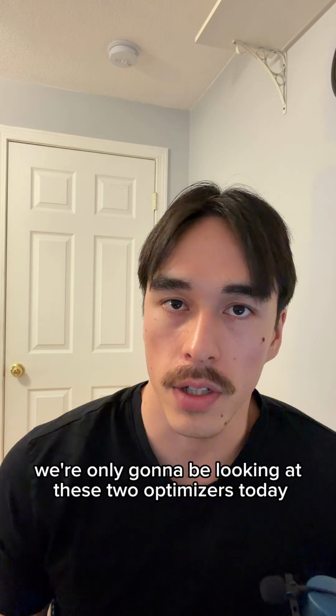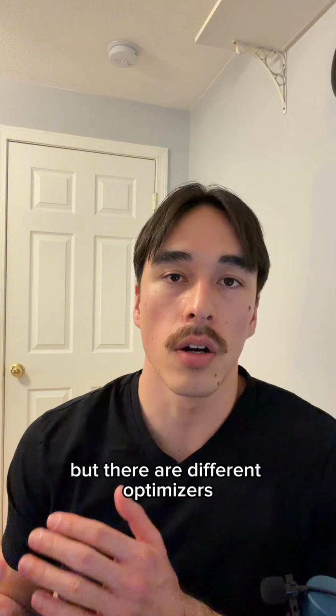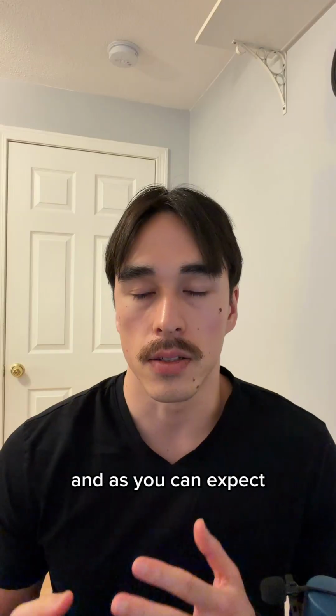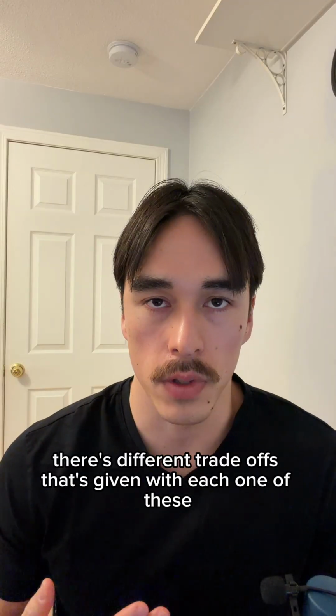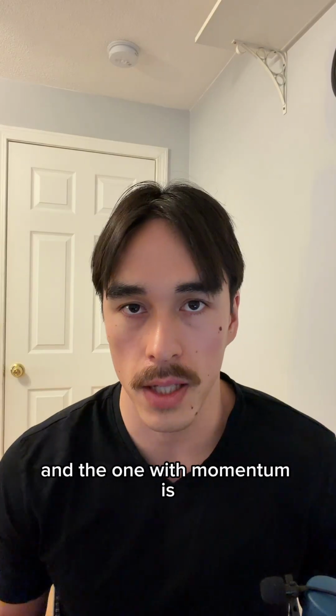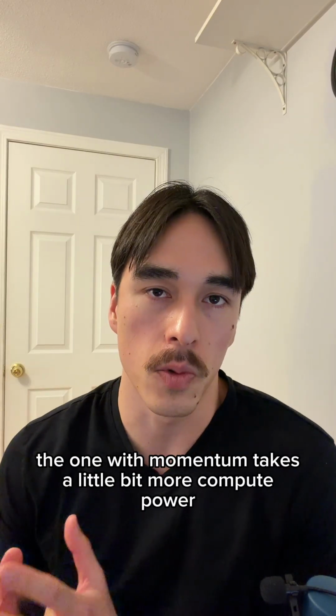We're only going to be looking at these two optimizers today, but there are different optimizers depending on what you're trying to solve, what kind of data you're dealing with, and as you can expect, there's different trade-offs given with each one of these. So the main trade-off between stochastic gradient descent and the one with momentum is the one with momentum takes a little bit more compute power.